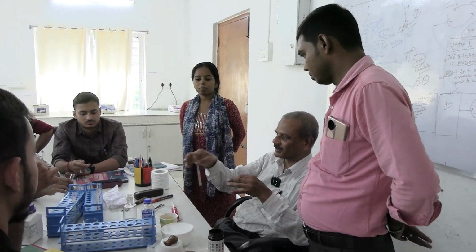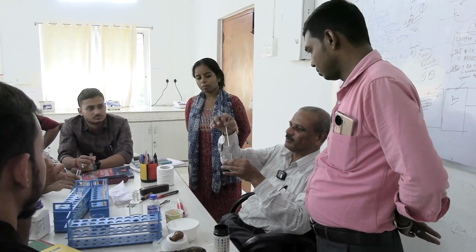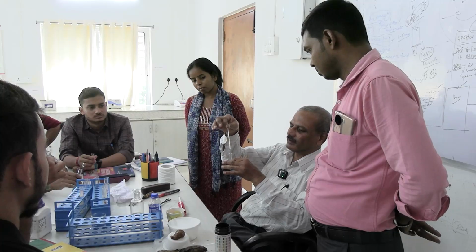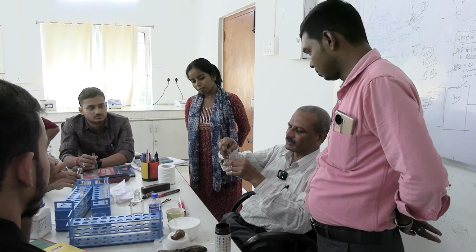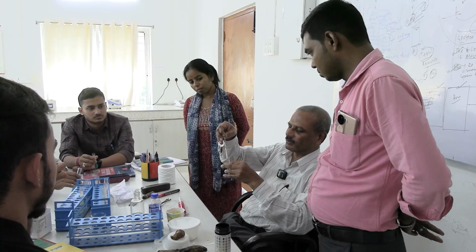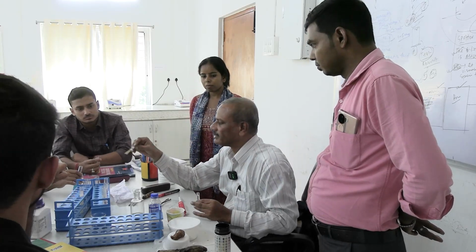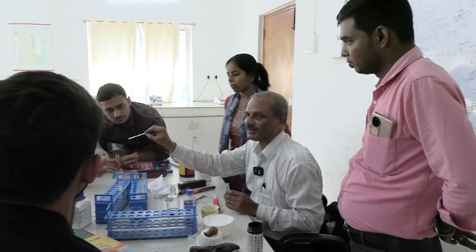Now how will you confirm whether the strip has gone wrong or not? Then you have to do this original test. Now I am dipping it completely. I am taking it out. Now see the changing color.